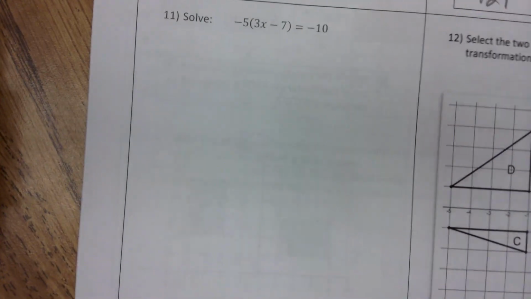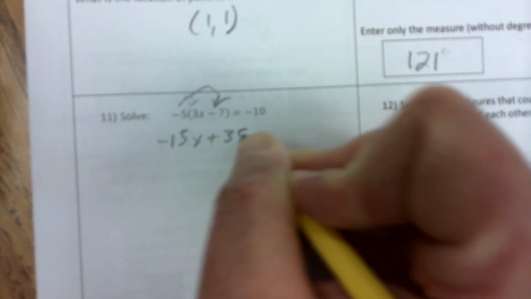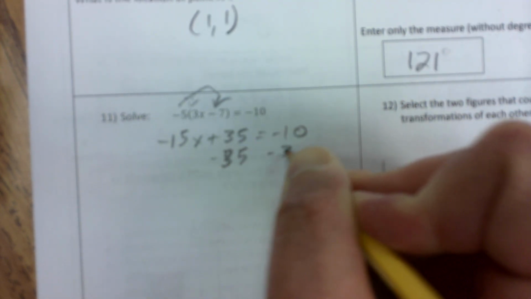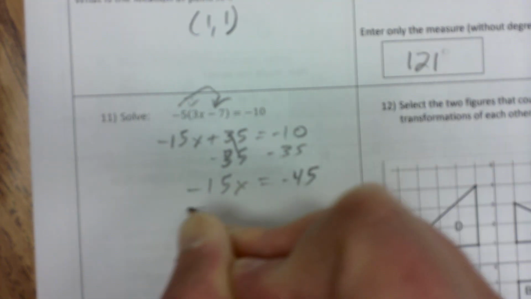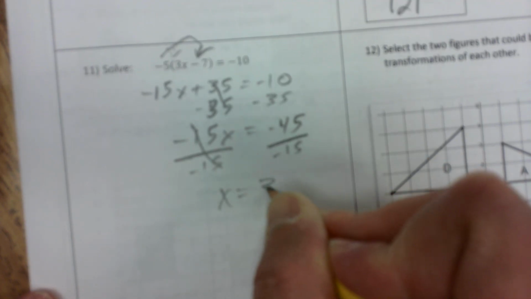Okay, so after this, I'm going to distribute first. Negative 5 here, that's going to give us negative 15x plus 35 equals negative 10. Subtract 35 on both sides. I end up with negative 15x equals negative 45. I'll divide by negative 15, and I'll get x is a positive 3. Enter only your value, so do not do this. Just put the number.